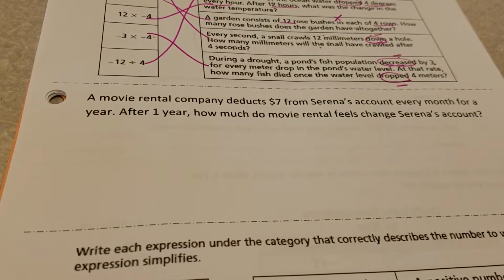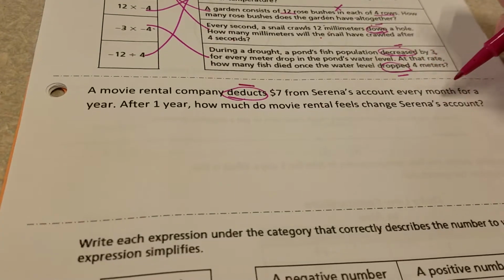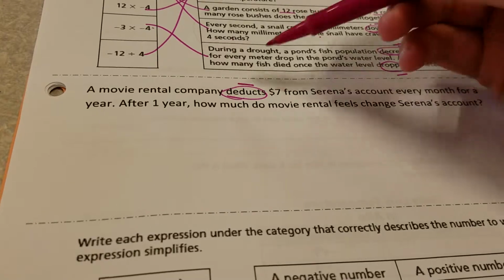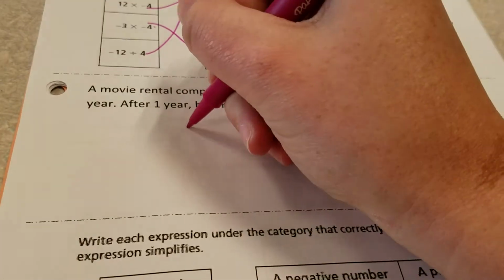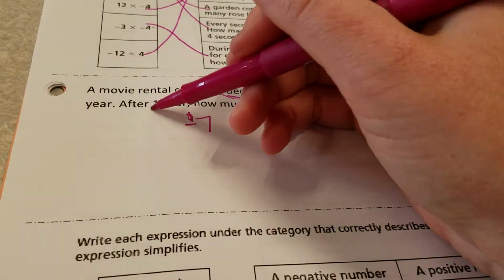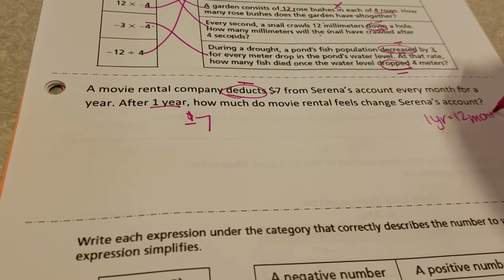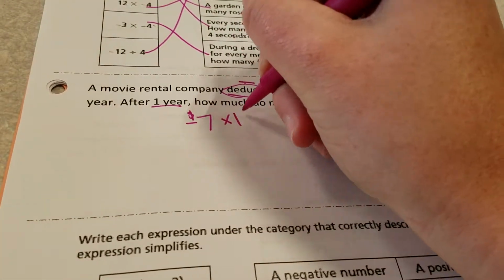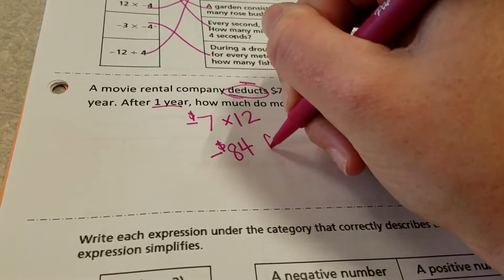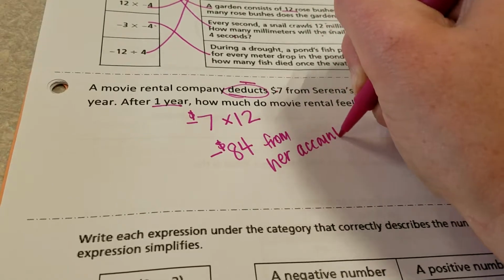Next one, a movie rental company deducts, so we're talking a negative amount, from Serena's account every month for a year. After 1 year, how much do movie rental fees charge Serena's account? So we're going minus $7 for a year every month, and we want to know 1 year. 1 year is 12 months. So we're doing negative 7 times 12. That's going to give us negative $84 from her account.